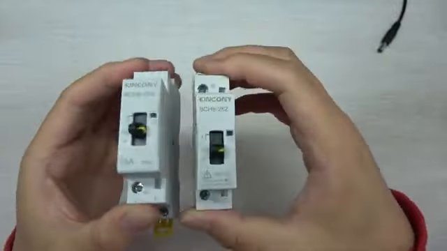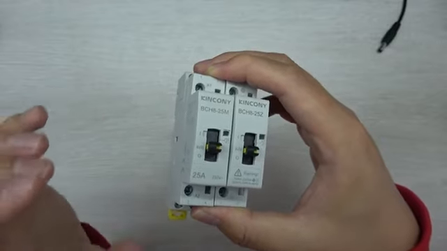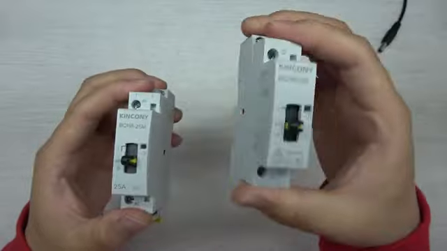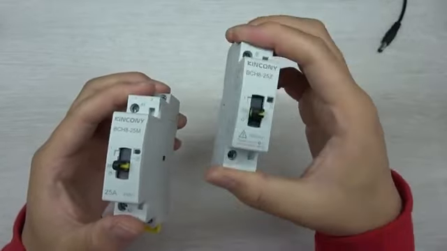It just has 2 contacts. Maybe sometimes in your project, the power supply will take some space in your power distribution box, and with this one you do not need to use the power supply, which will save your space.